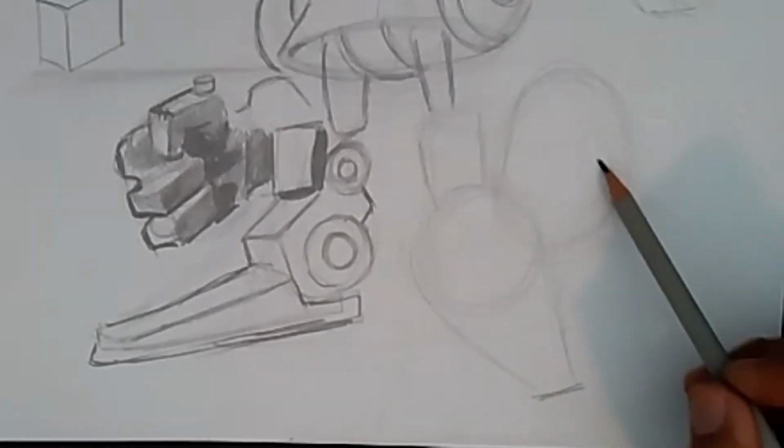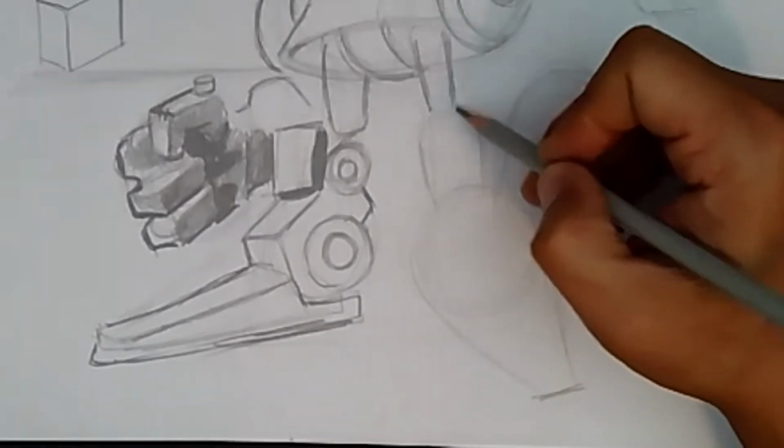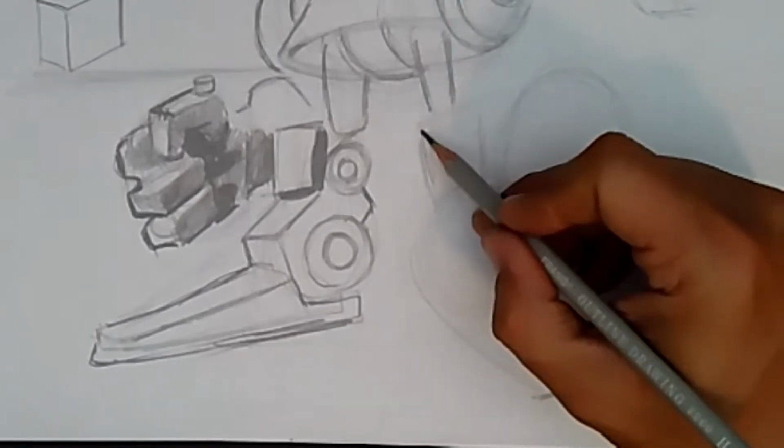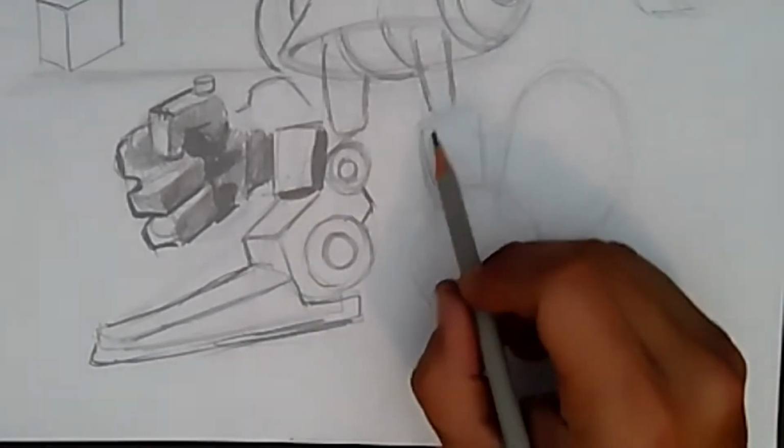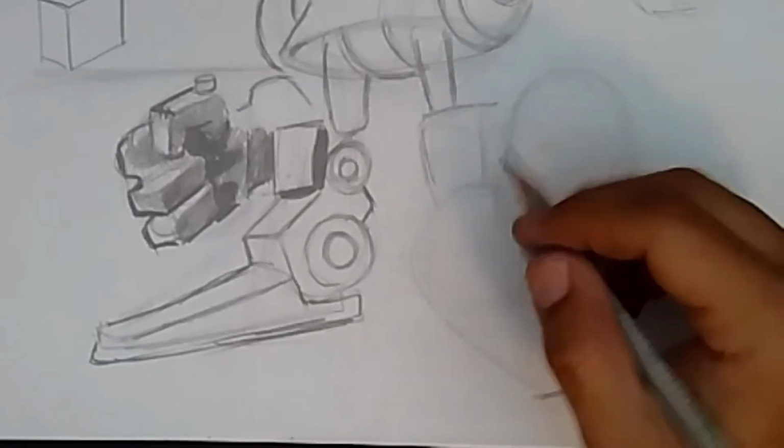Let's do this other foot. The other foot is underneath this hand, so we have to be aware of that. It's going to go under this hand. So here's this. It's the same as this rectangle on the left side, but it's closer to us, so it's going to be a little bit bigger.